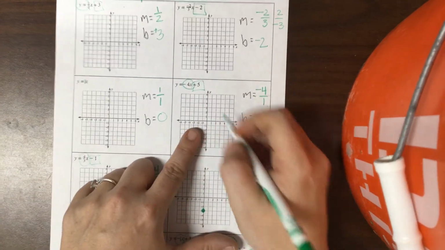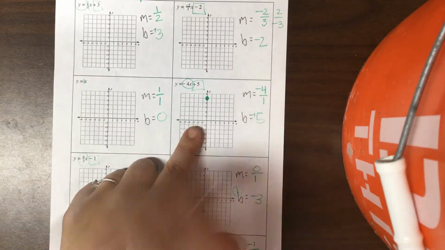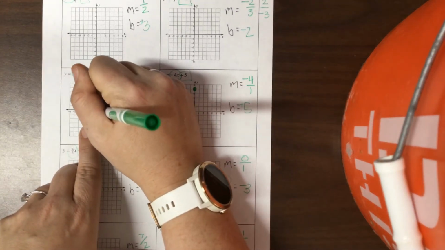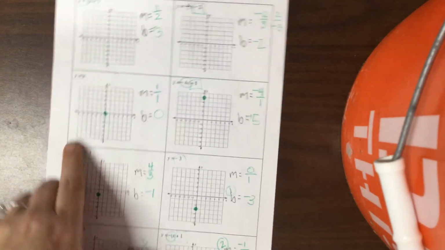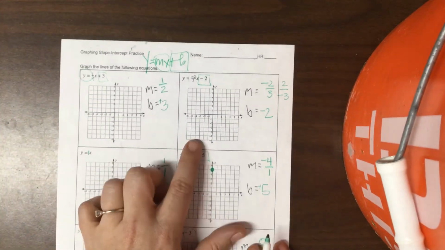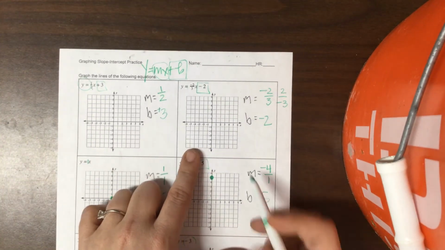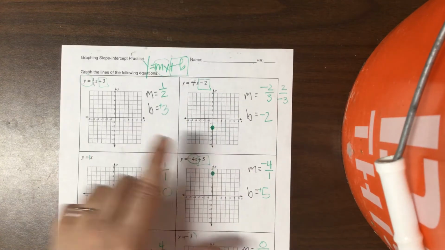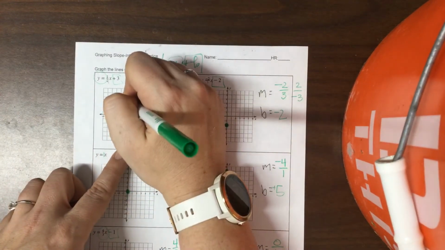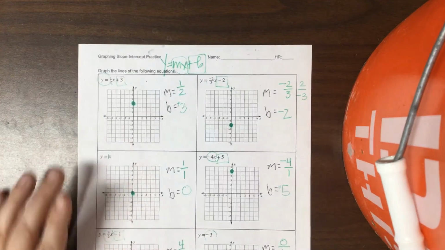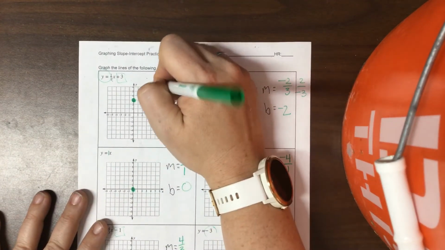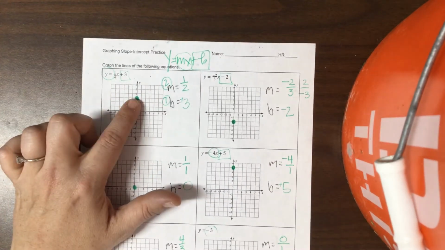My intercept here is +5. My intercept here was 0, always on the y-axis, the y vertical axis. It's the y-intercept. Here my intercept was -2. And here my intercept is +3. You do your intercept first. Then you're going to graph your slope from that intercept.